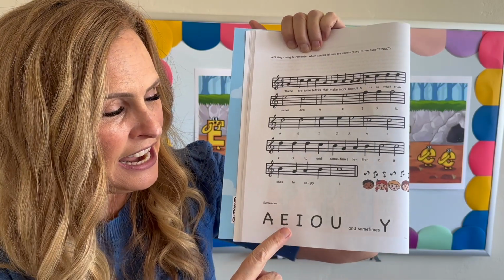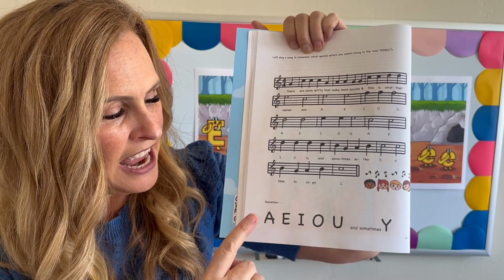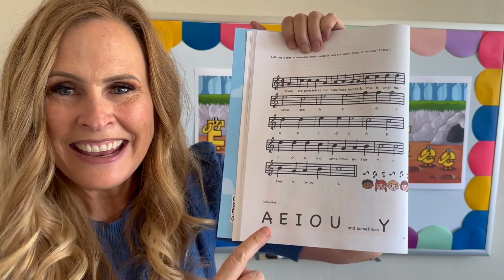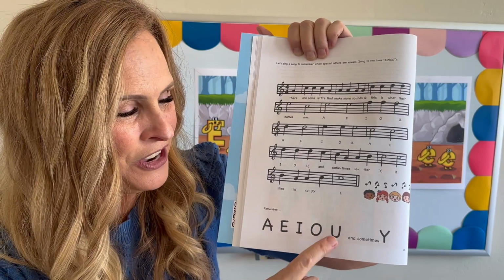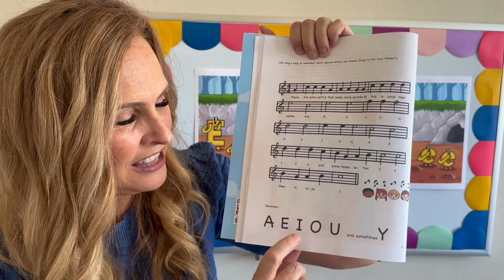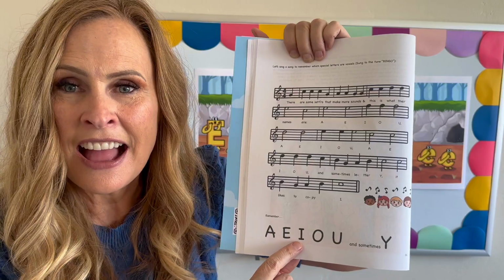A, E, I, O, U. A, E, I, O, U. A, E, I, O, U. And sometimes letter Y. It likes to copy I.